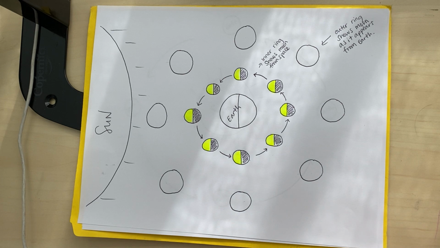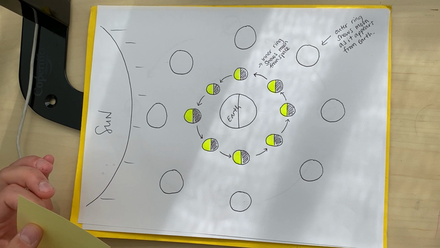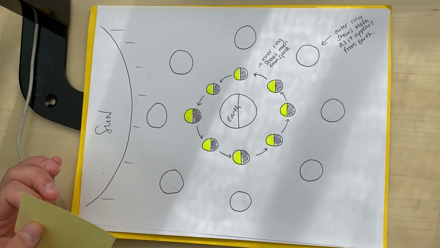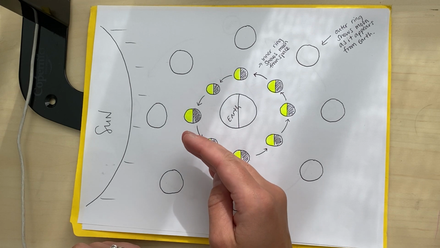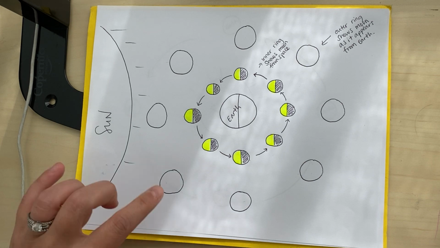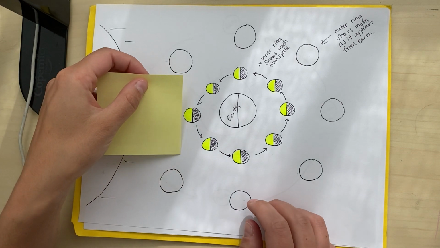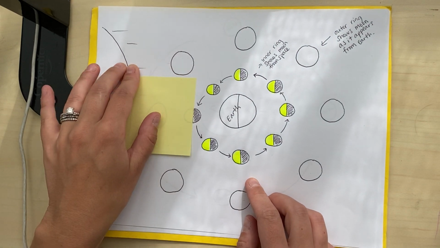And this is where your sticky note or your note card is gonna come in handy, because we're gonna cover up the half of the moon that is facing away from the Earth so that we can get a picture as to what we would see from Earth. Because there's only one half of the moon that is facing the Earth at any point in time. Okay, so we're gonna start with the first phase, which is right here. I'm gonna cover up the half of the moon that is facing away from the Earth.